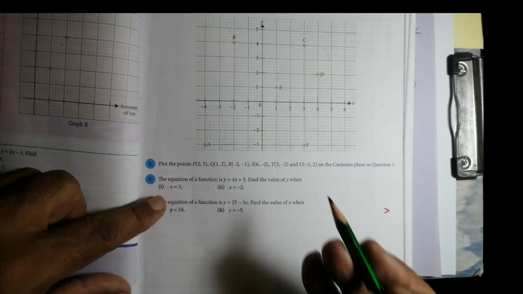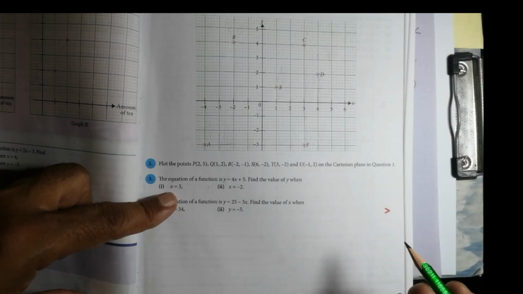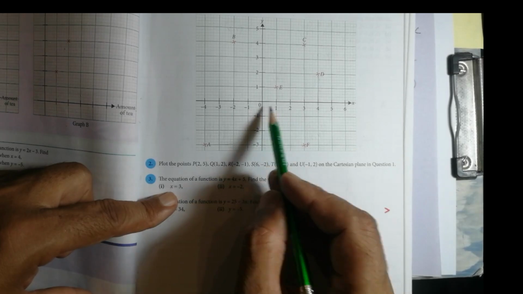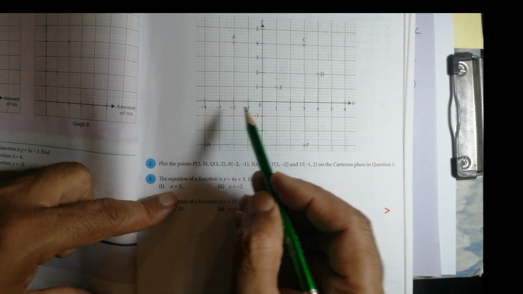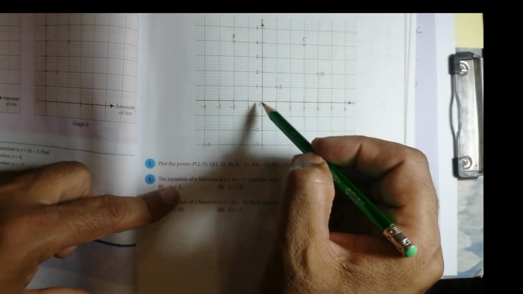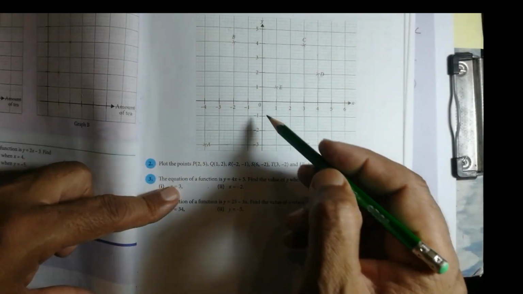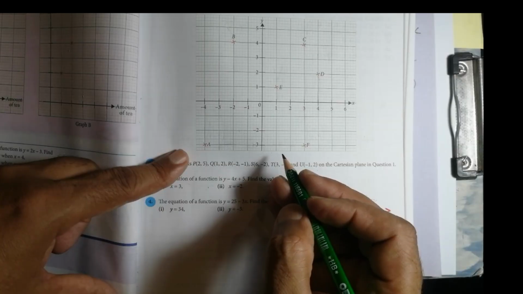So exercise 1A: write down the coordinates of each point shown in the figure. So this is the coordinate system, two perpendicular lines, 0 1 2 3 4 5 6. On the left side there are negative numbers. Similarly, on the y-axis vertically positive 1 2 3 4, downward negative numbers. So we need to write the coordinates of each point.